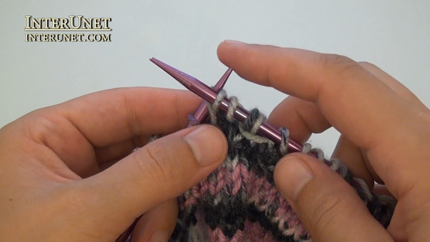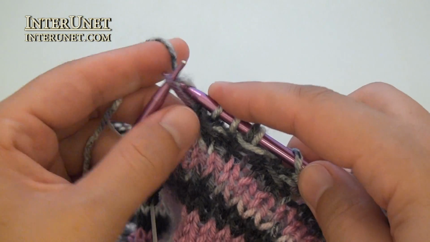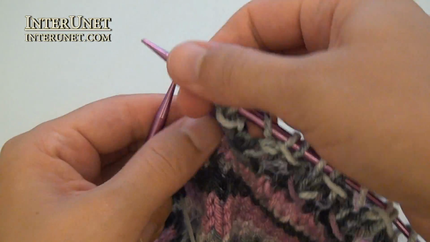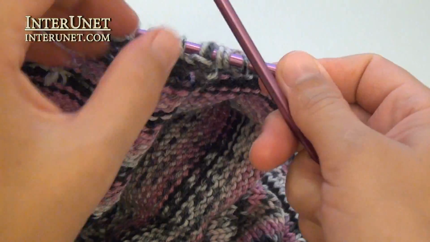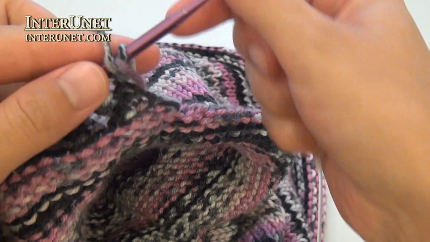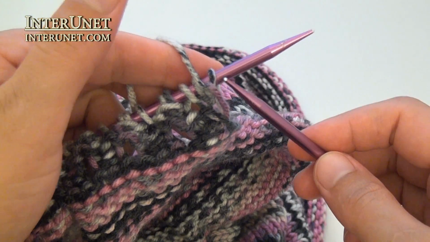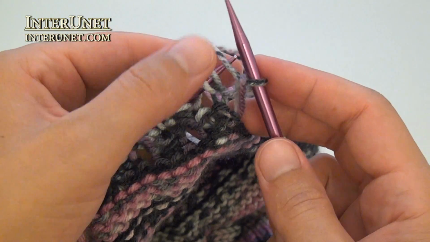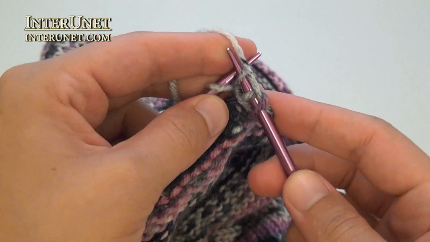At the end of the third row, knit 2, and then slip 1 stitch and purl all stitches to end.